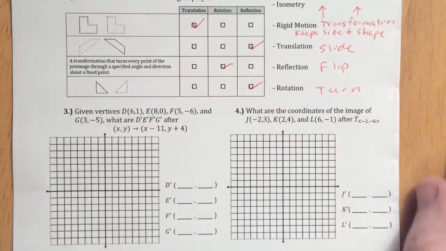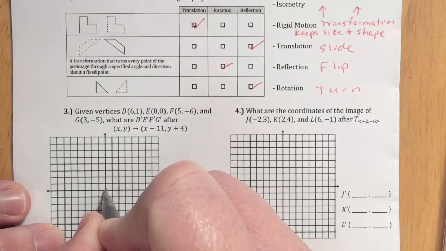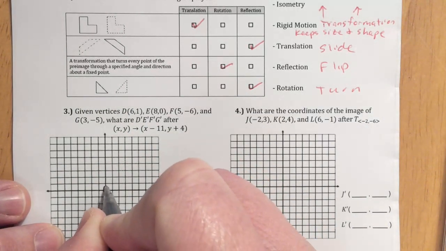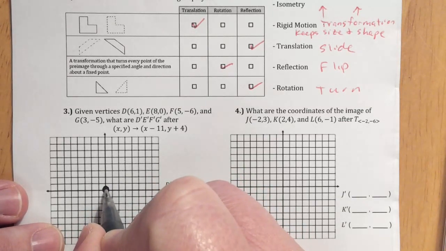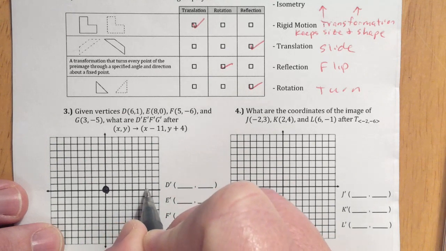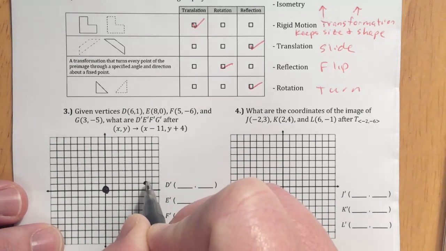Given the vertices, all right, so the first thing we want to do is definitely just plot those. So if this is 0, 0, so that right there, that's my 0, 0. All right, so we have 1, 2, 3, 4, 5, 6, positive 1. That is letter D.